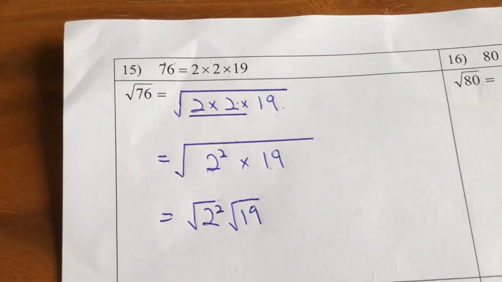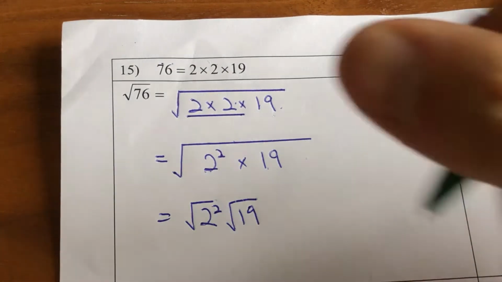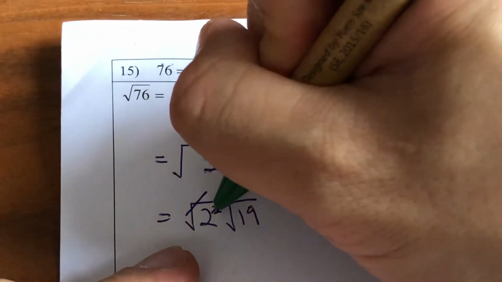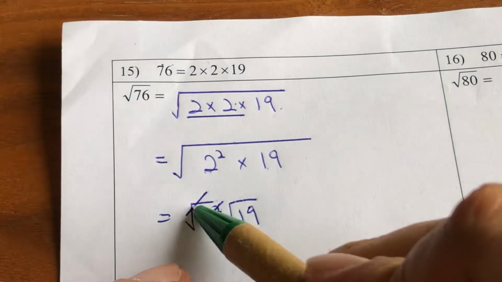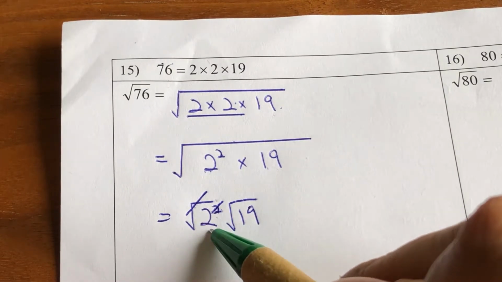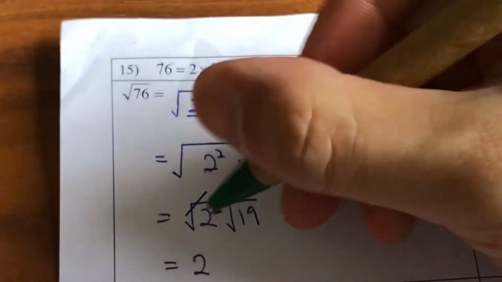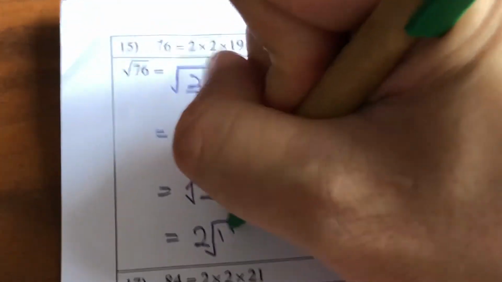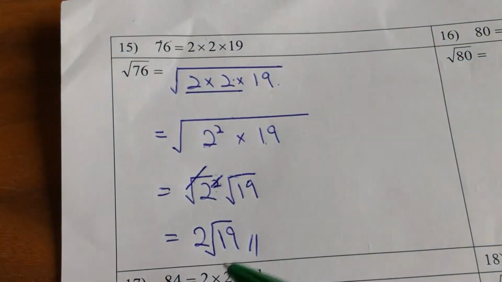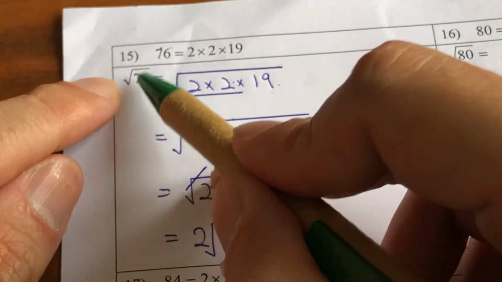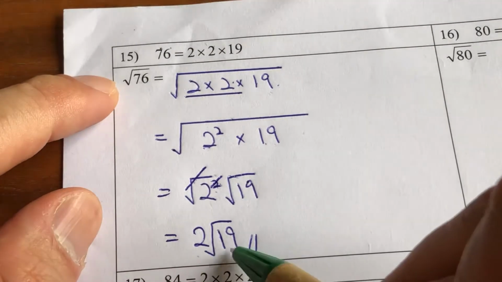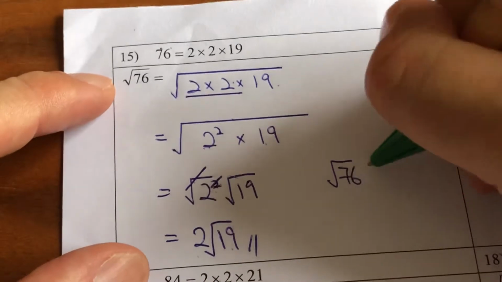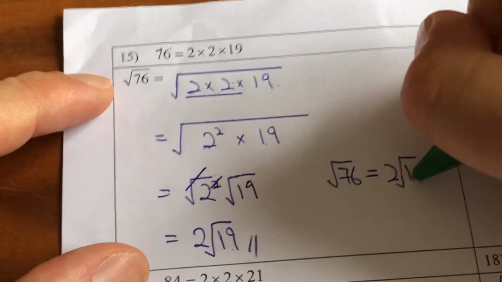Okay? And then after that, because square and square root can cancel each other out, we don't have the square and square root anymore. What we have here is 2, just 2, nothing else. And then, don't forget the square root of 19. So this is the result. Square root of 76 could be written as 2 times square root of 19. This is how we simplify. Square root of 76 equals 2 times square root of 19.